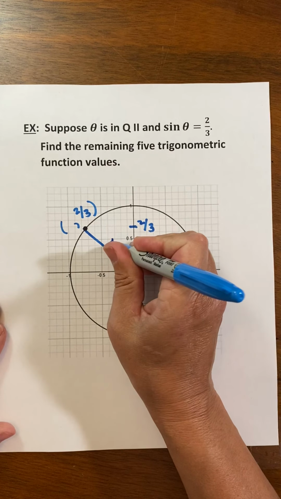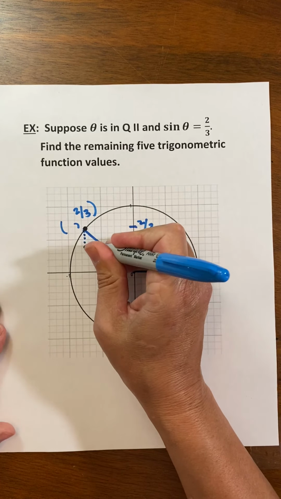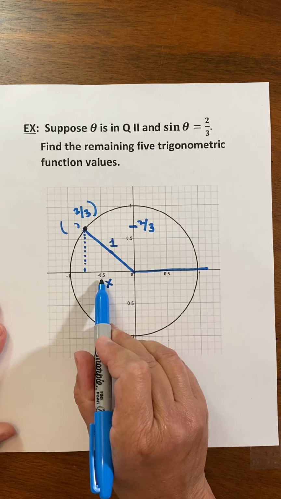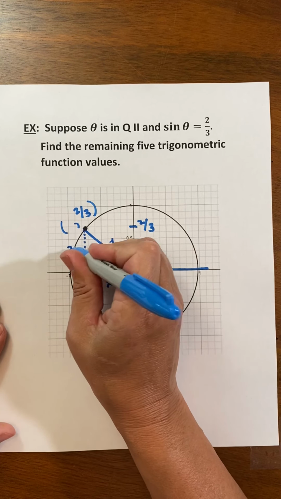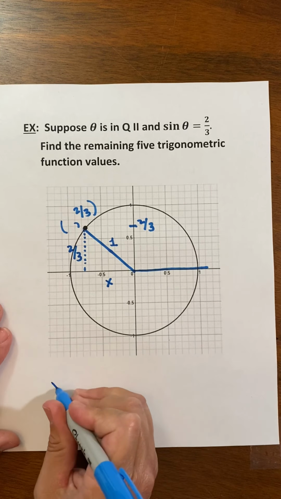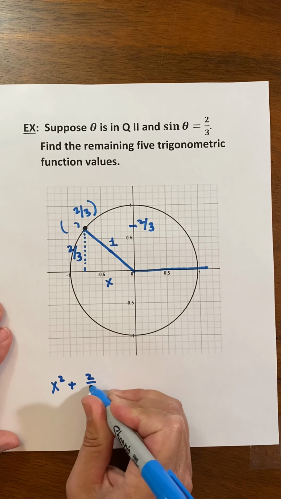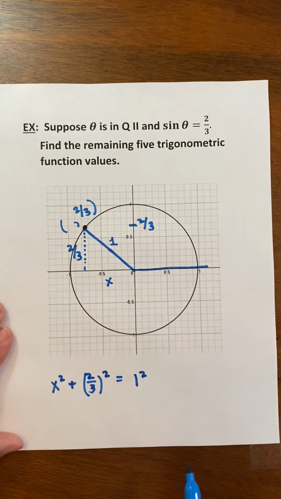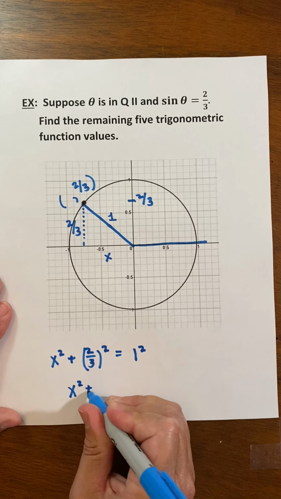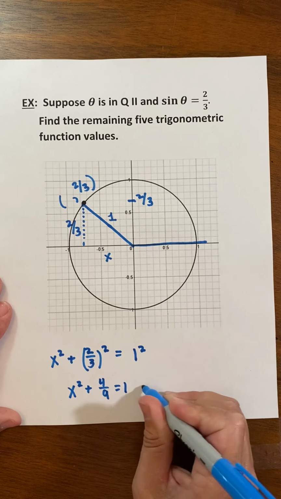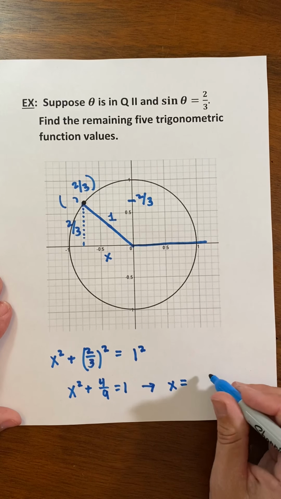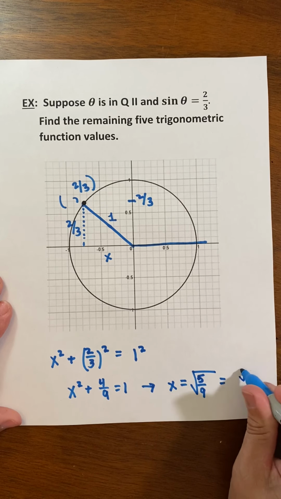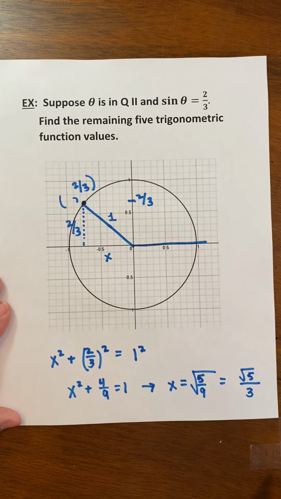So remember, this is 1, right? What I need to know now is what is the x coordinate. So we don't know the x coordinate. I know it's between negative 1/2 and negative 1. I know this is 2/3. So I know that x squared plus 2/3 squared is going to equal 1 squared by Pythagorean's theorem. So x squared plus 4/9 equals 1. So x is going to equal the square root of 5/9, which is the square root of 5 over 3.